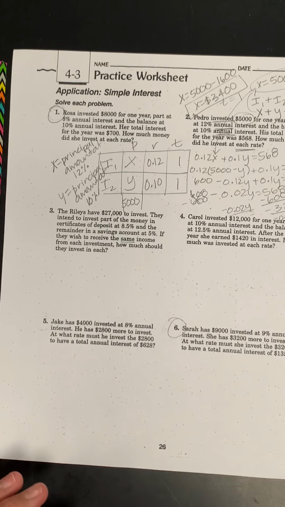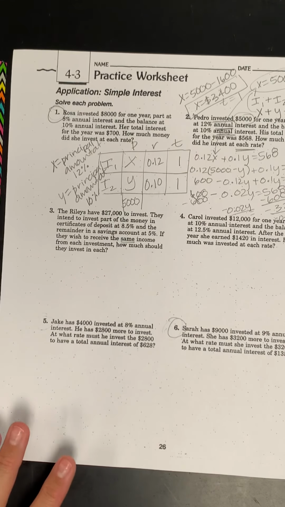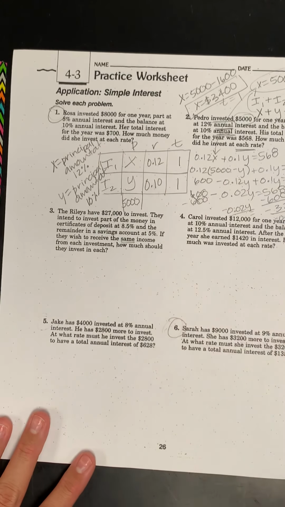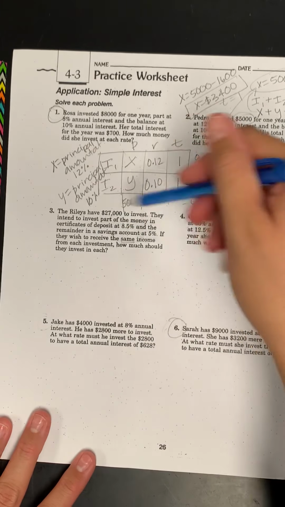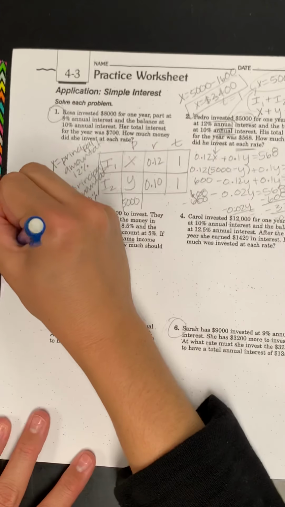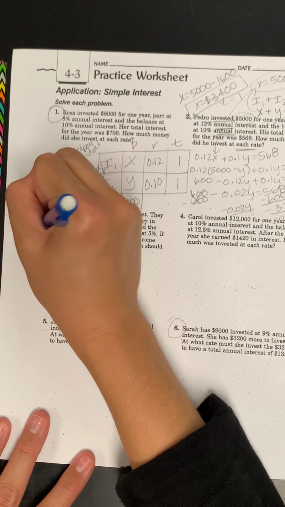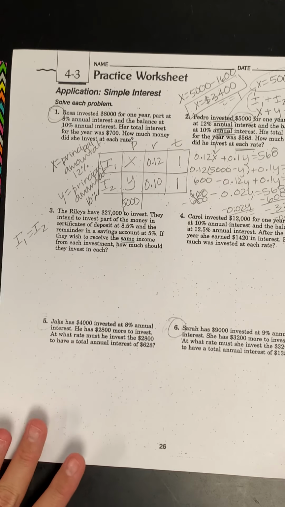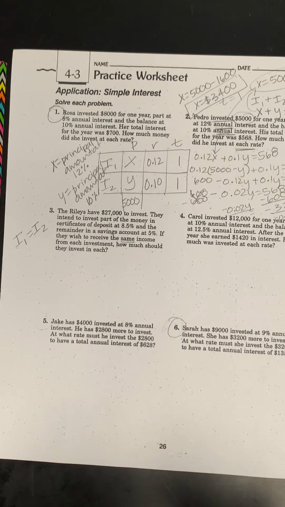All right, when we see a problem like this, we're actually going to use the equation, instead of using the total interest that they have made, because we don't know what that is, we're going to do I1 equals I2, which is very similar to our distance problems when they were starting at the same place and going the same direction.